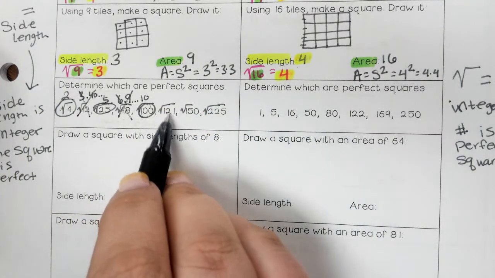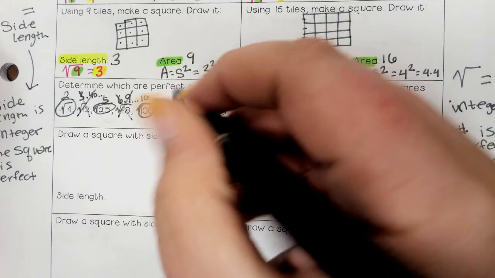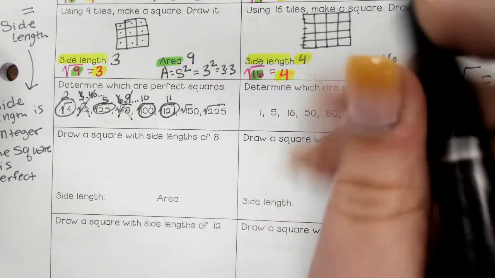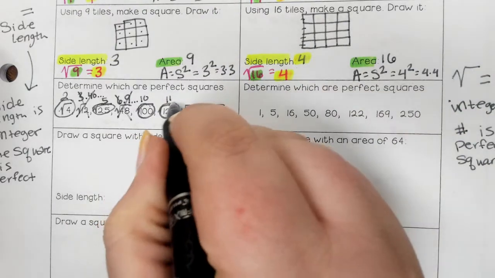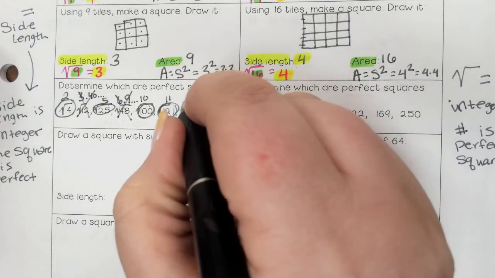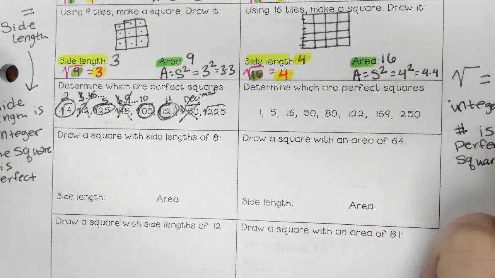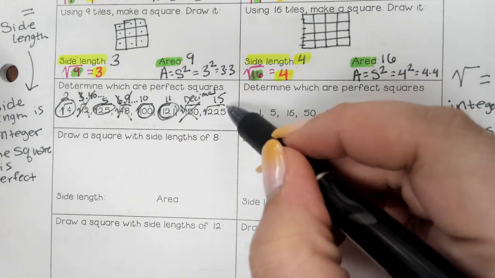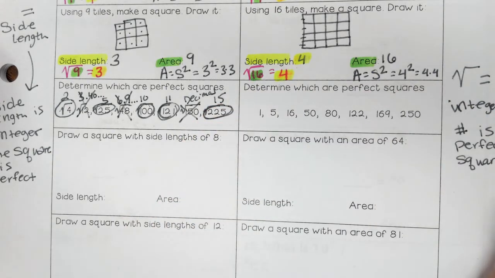Next, we want to look at the square root of 121. I want to know if 121 is a perfect square, so I take the square root of it. The square root of 121 is 11, which is an integer, so 121 is a perfect square. The square root of 150 is a decimal. Since this is a decimal, it is not a perfect square. The square root of 225 is 15. Since the square root is a whole number, an integer, 225 is perfect.